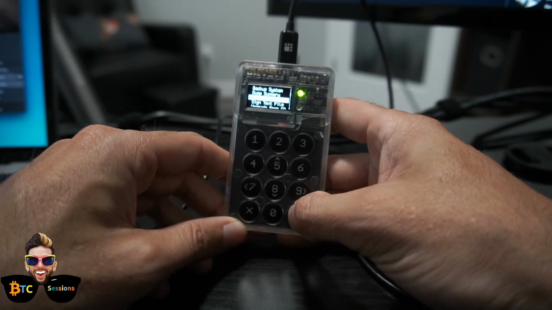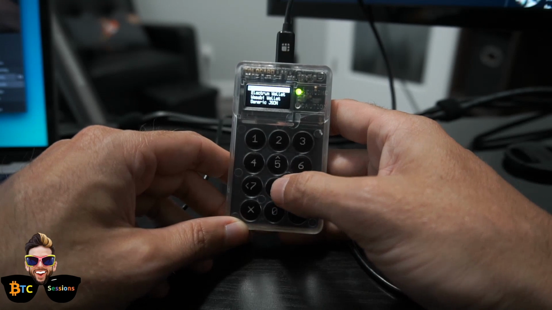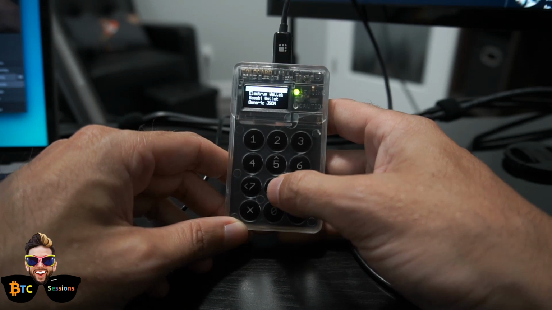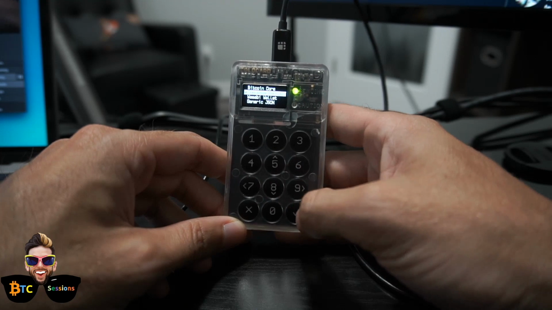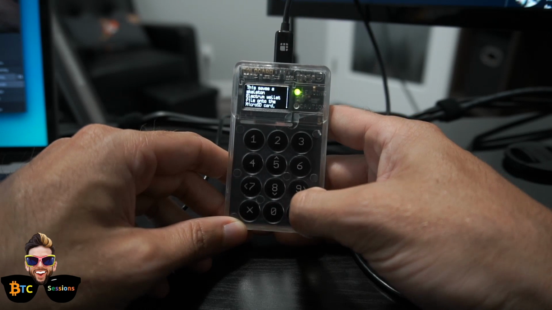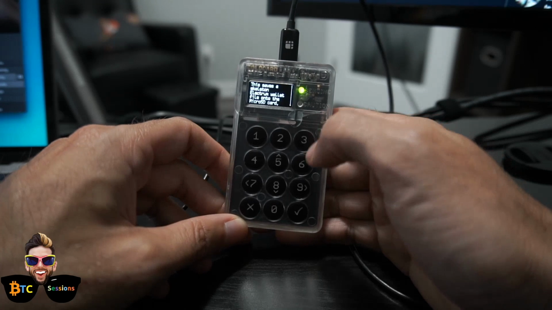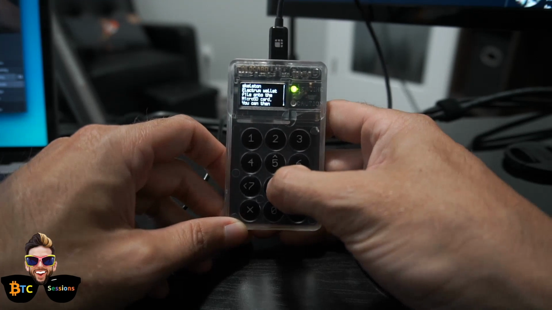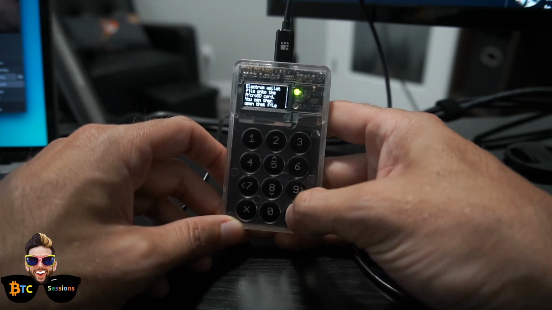Then you're going to go down to Export Wallet and select that. And the type of file that Spectre actually deals with is Electrum. Okay, so you're going to select Electrum Wallet. It's going to say, hey, this is going to export keys so that you can utilize this as an air-gapped wallet. And we're going to say yes.